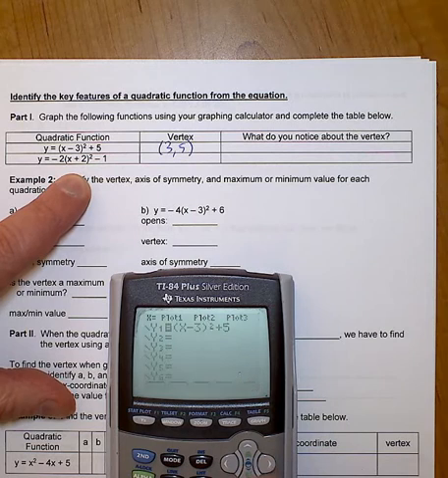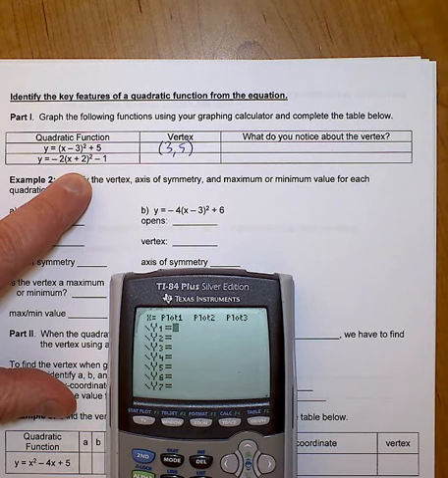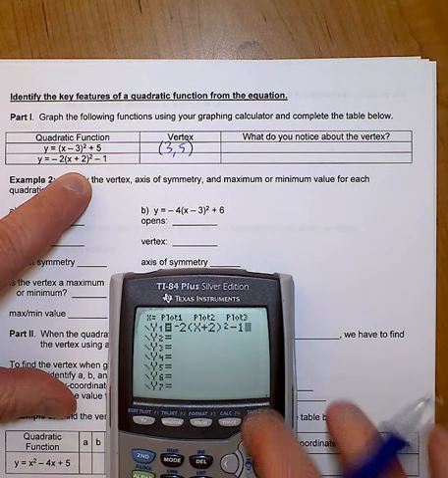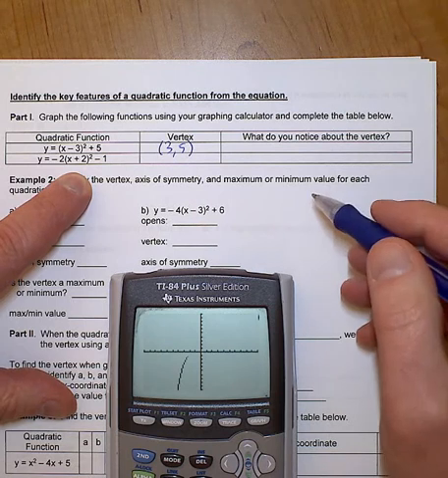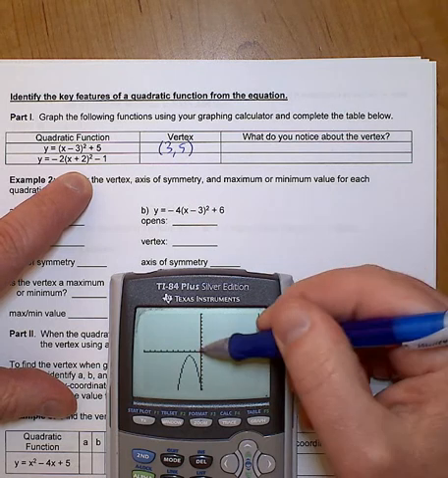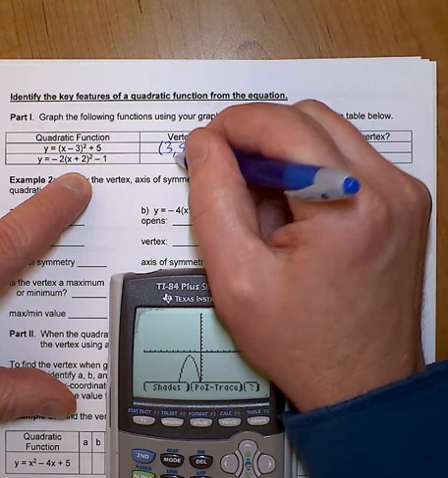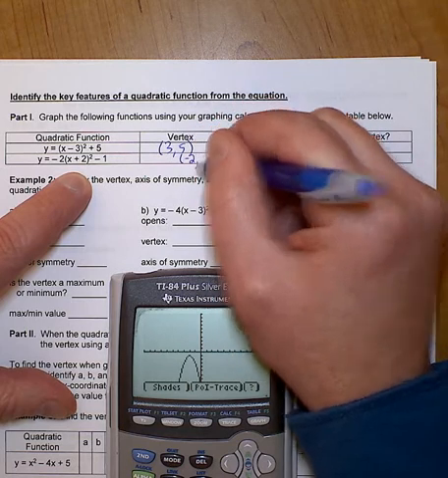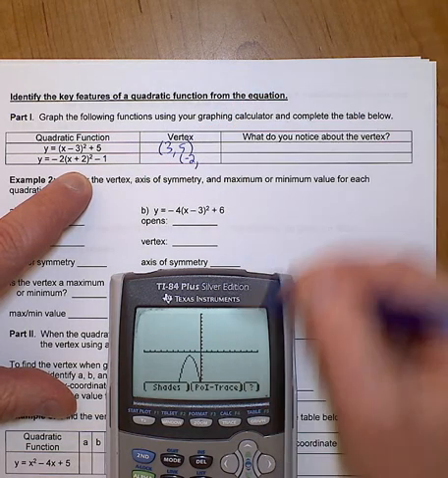So I'll go to y equals. I'm going to clear this out. I'm going to say negative 2, parentheses, x plus 2, close the parentheses, all squared, minus 1. We're going to hit graph. And let's see, what is that? Probably a negative 2, comma, negative 1.